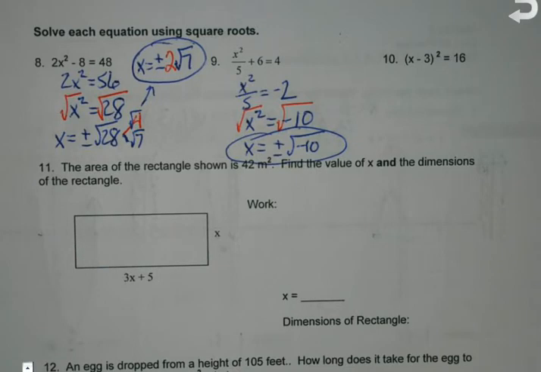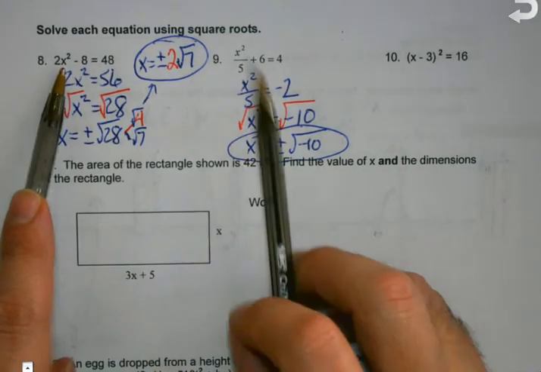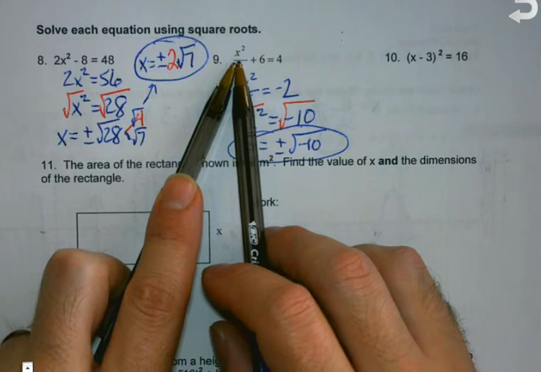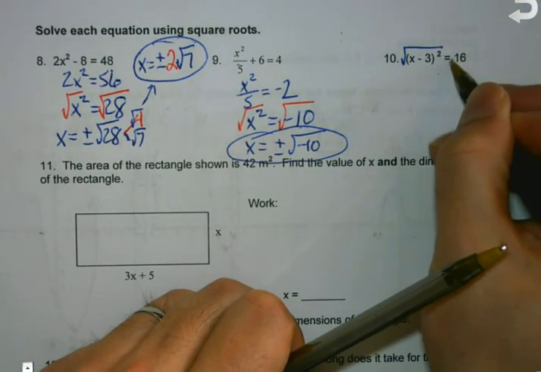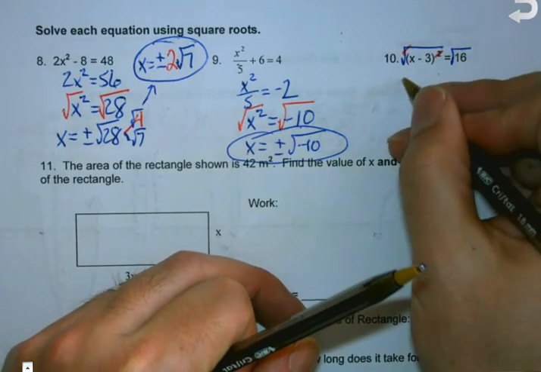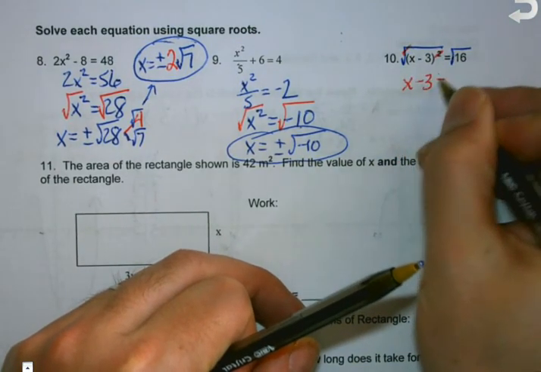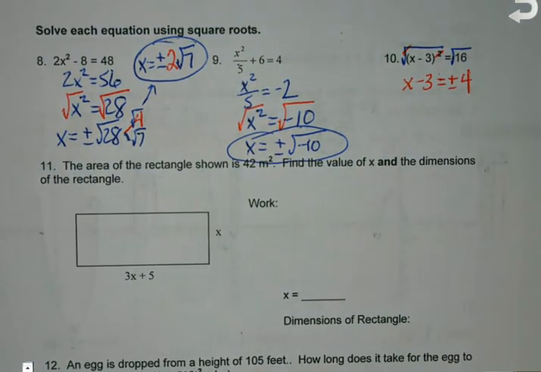Last one with the roots. Square root right away, because here's the difference. Notice I don't see parentheses in 8. I don't see parentheses in 9 getting to my x squared. In 10 I have parentheses, so I've got to deal with those. So again, squared and square root are inverses. Ooh, square root of 16 breaks down nicely, plus and minus 4. We mentioned this yesterday. Simplify completely.